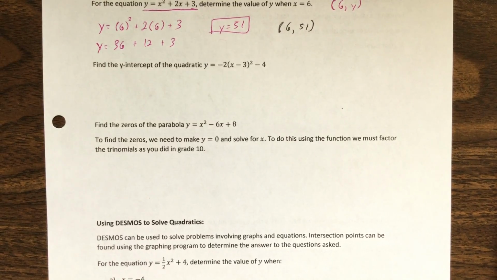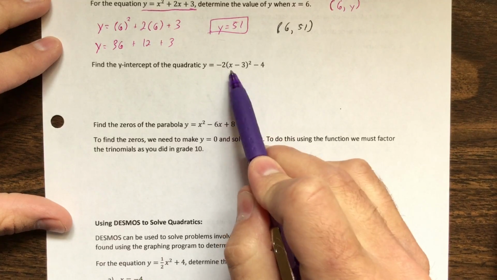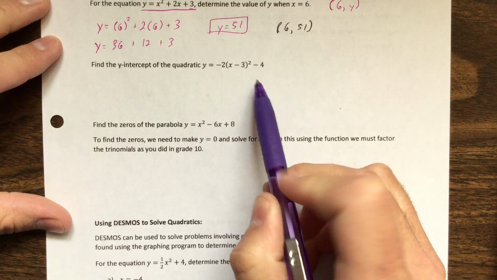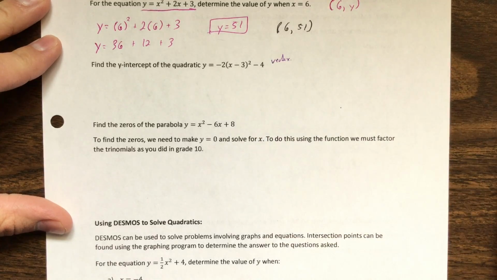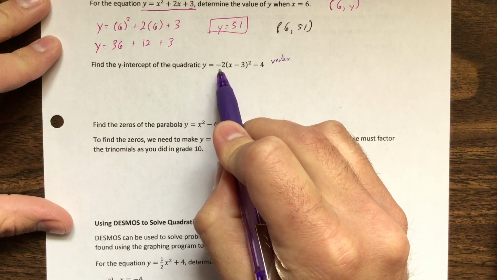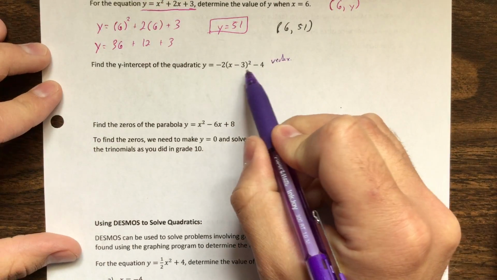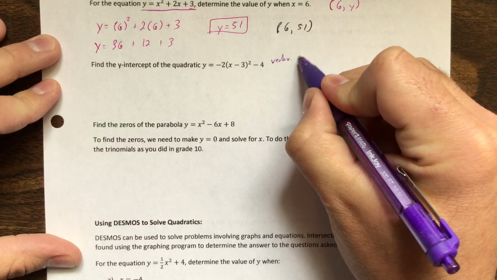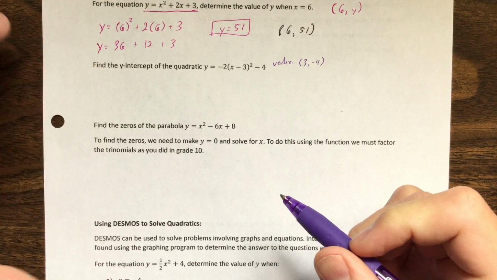Find the y-intercept of the quadratic y is equal to negative 2(x minus 3) squared minus 4. Now you'll notice that this here is in vertex form. We have a negative a value, meaning that it's going to be opening down. And we're given the vertex of (3, negative 4). So we have a (3, negative 4) vertex, and it's going to be opening down.